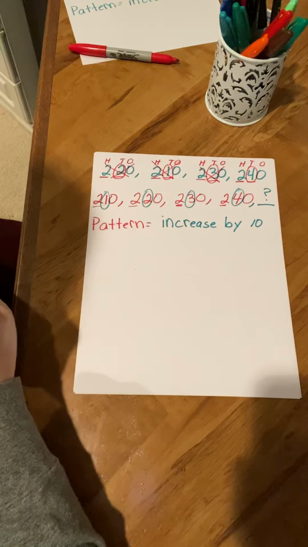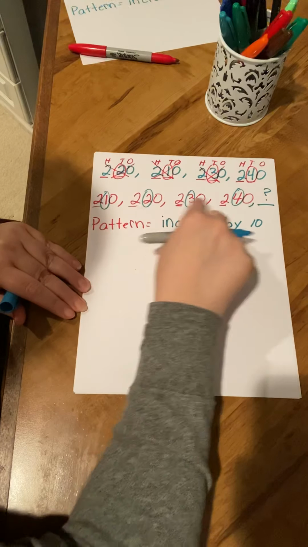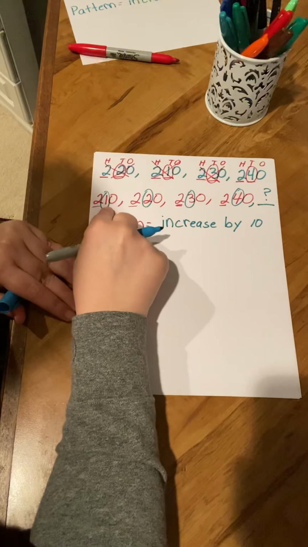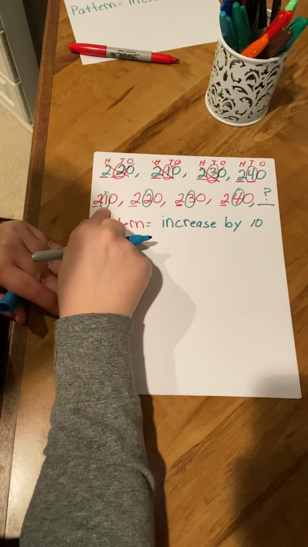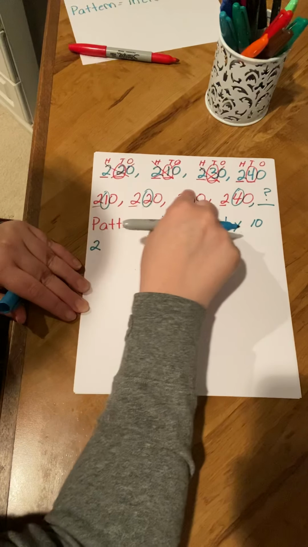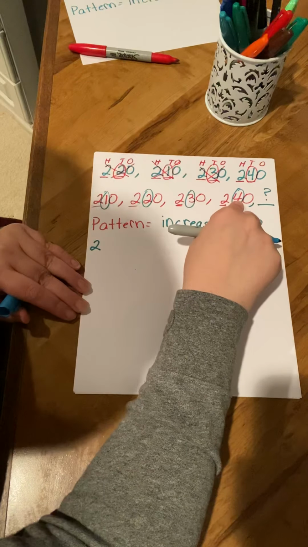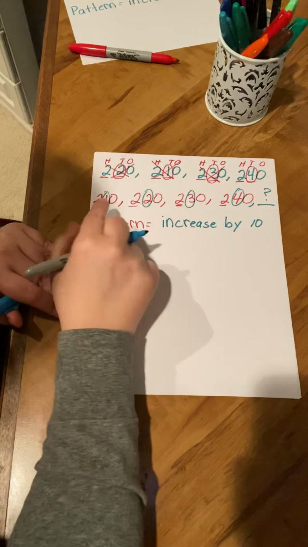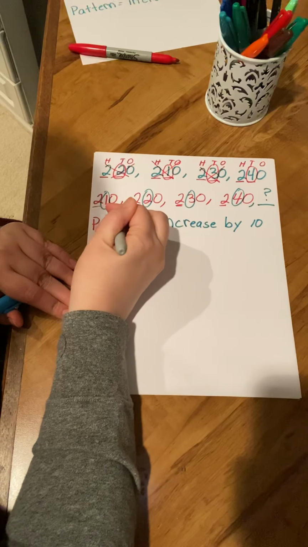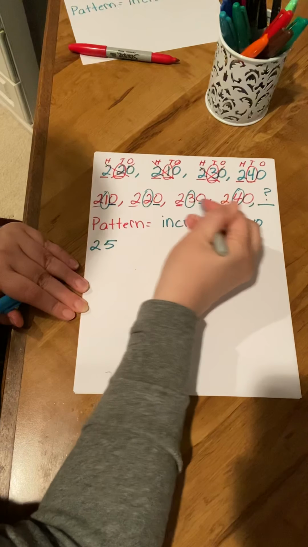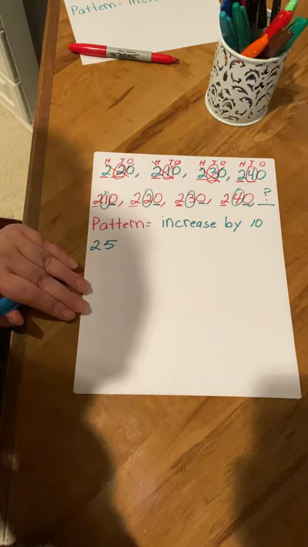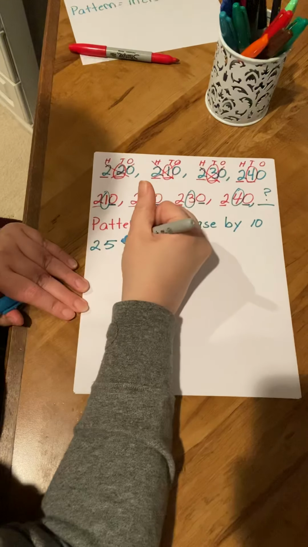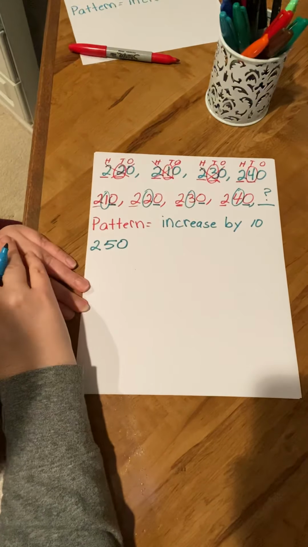Well, I know my hundreds place is going to stay the same. I know that my tens place is increasing by 10. 1, 2, 3, 4. What comes after 4? That's right, 5. Let's look at that ones place. 0, 0, 0, 0. What do they all have in common? They're all 0. My next number will be 250.